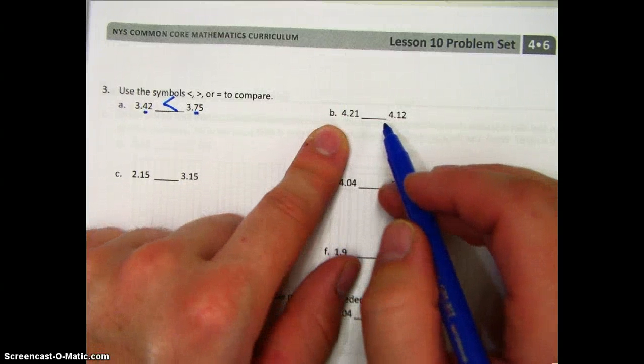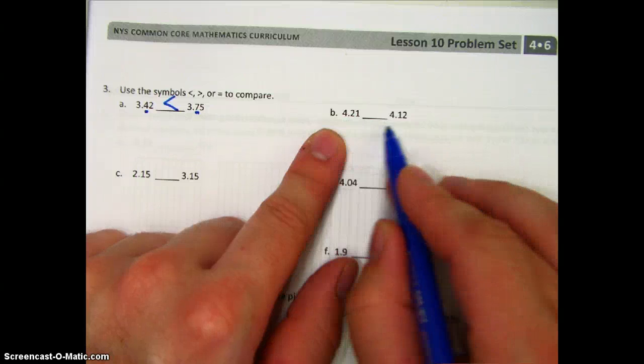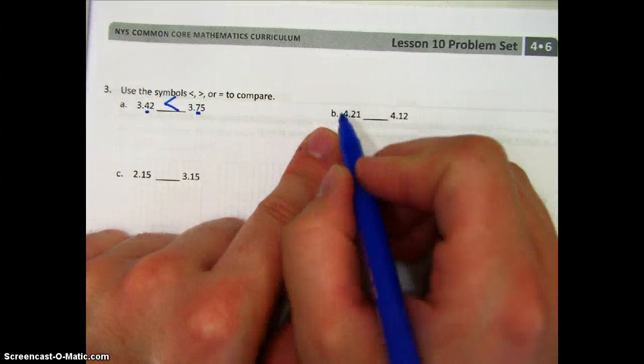Same thing over here with letter B. They both have a 4 in the ones place, so now we go to the tenths place.